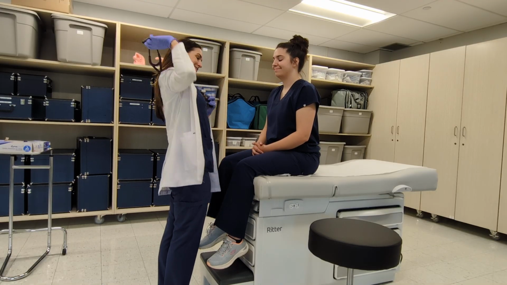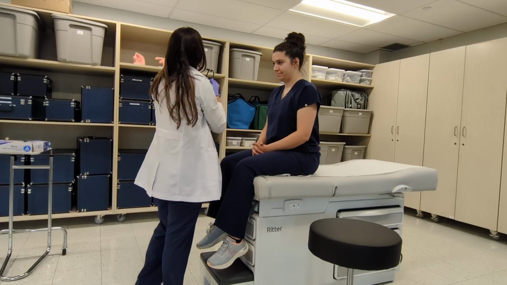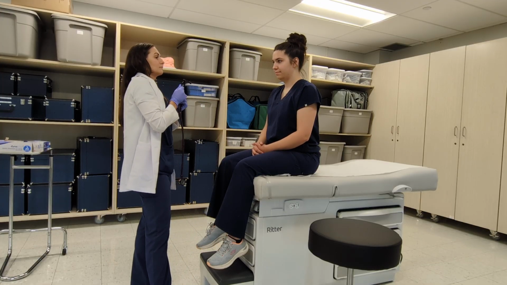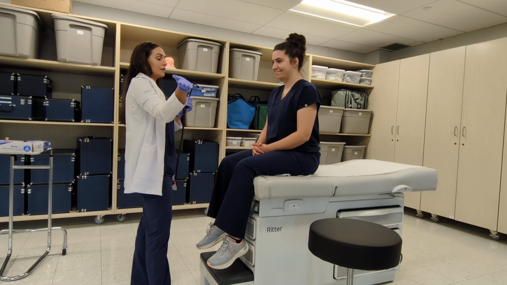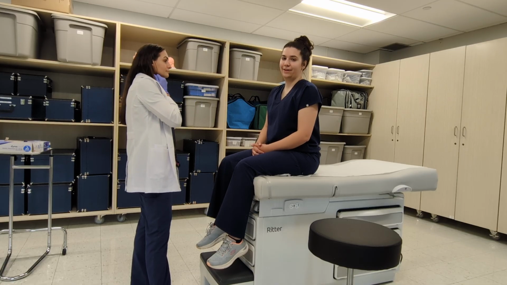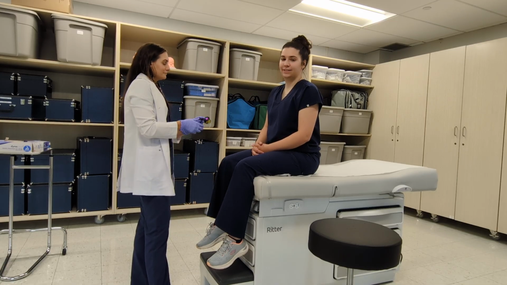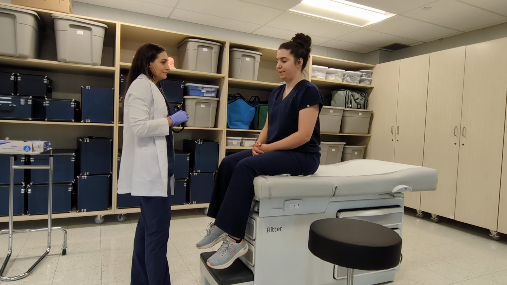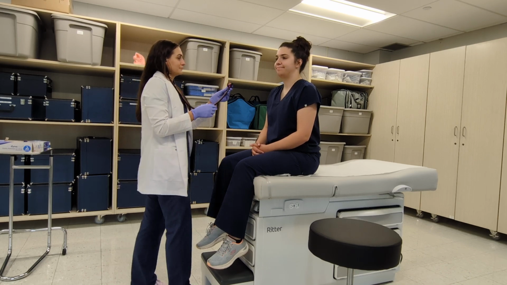Then I'm going to listen for any thyroid bruit. Why don't you go ahead and explain thyroid bruit? Could indicate that you have excess blood flow. So it could be something like Graves, or it could be something like a malignancy.